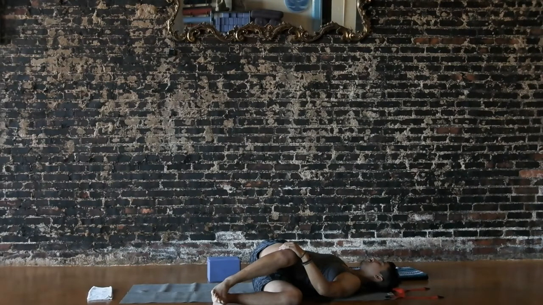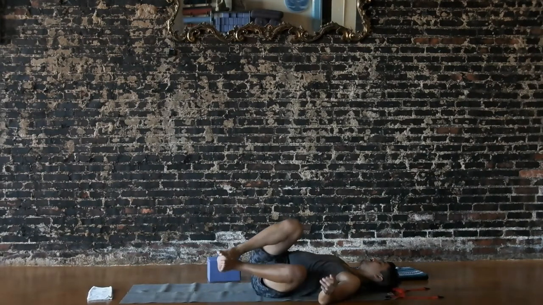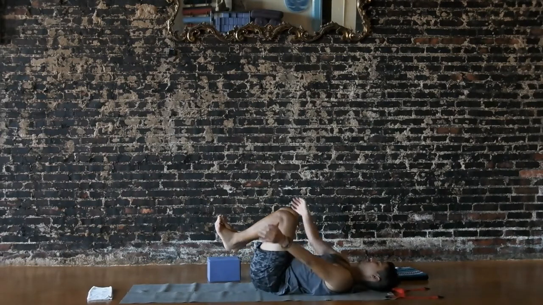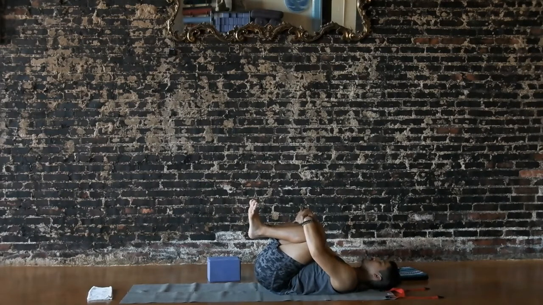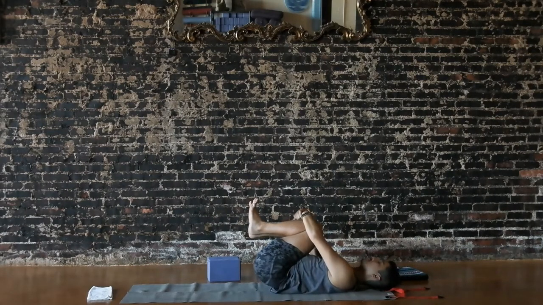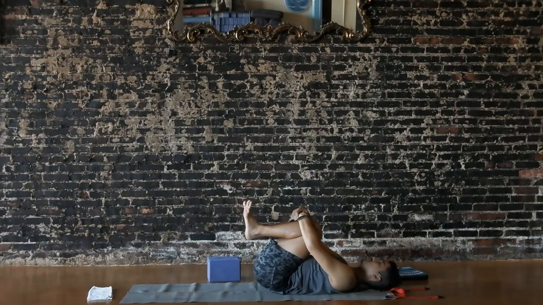Back to center on the inhale. Exhale, give yourself one last final hug. If a happy baby feels appropriate here, or maybe bridge pose, feel free to do that. And then our next pose will be our final one.